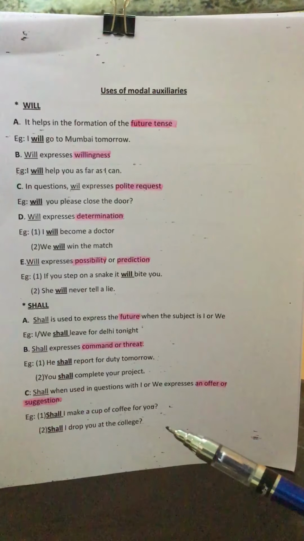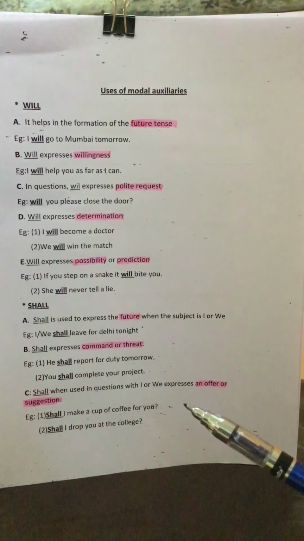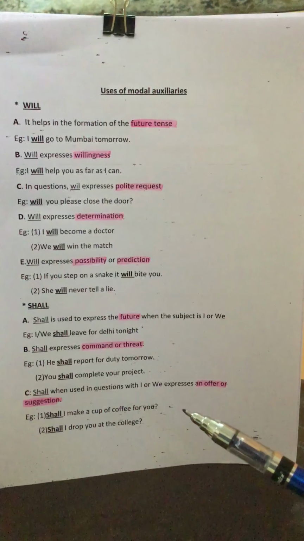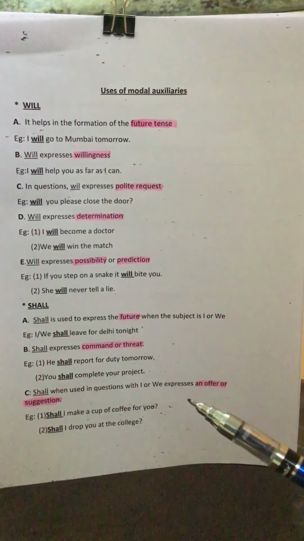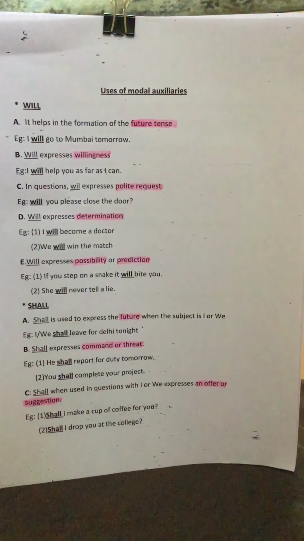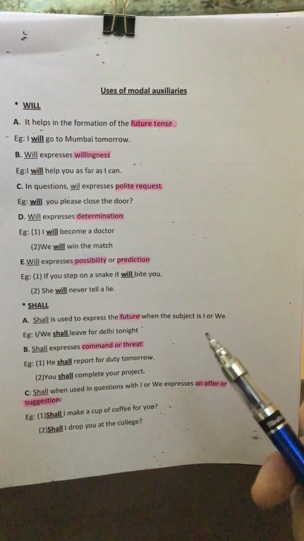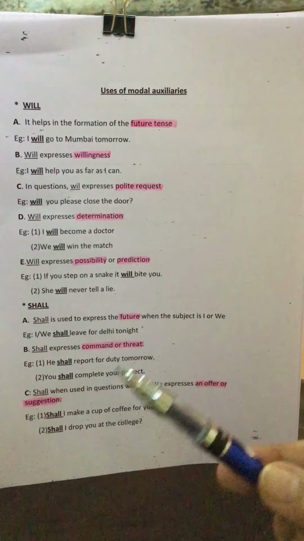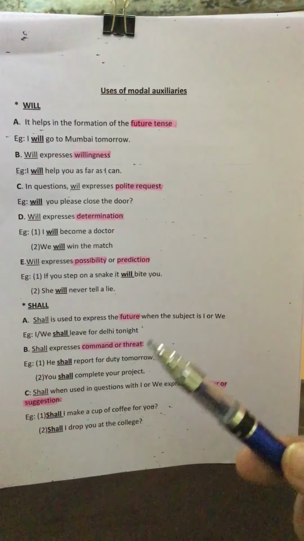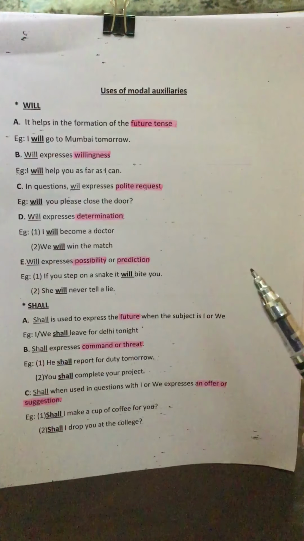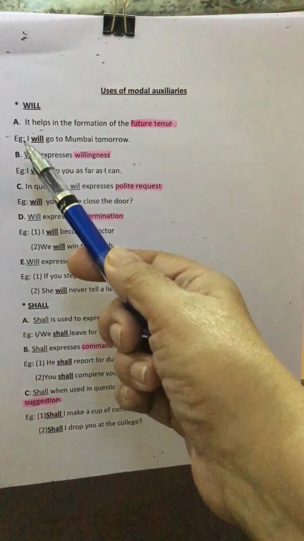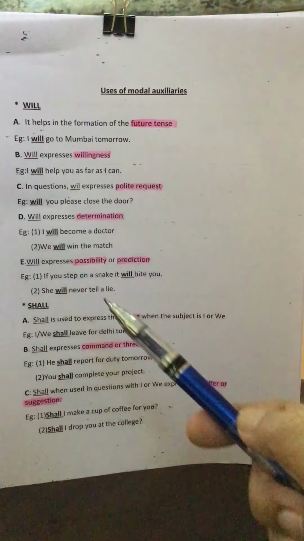Will, as all of us are familiar with, helps in the formation of the future tense. I will go to Mumbai tomorrow. I will complete my work. I will go to the college tomorrow. Whenever we have to use a helping verb for formation of the future tense, we always go for will.